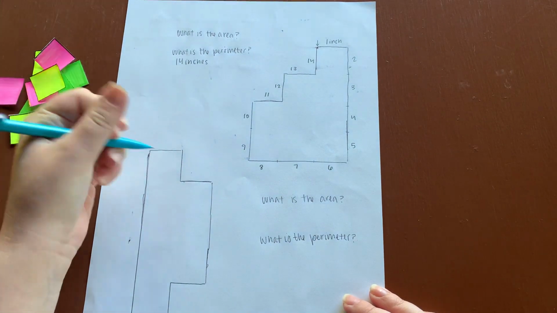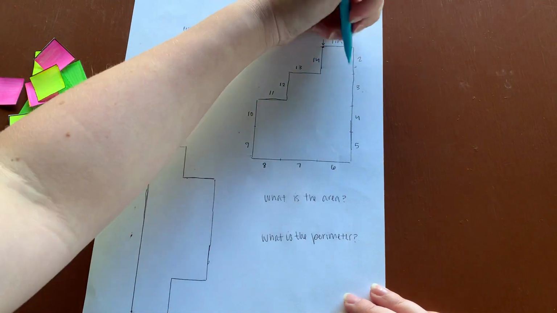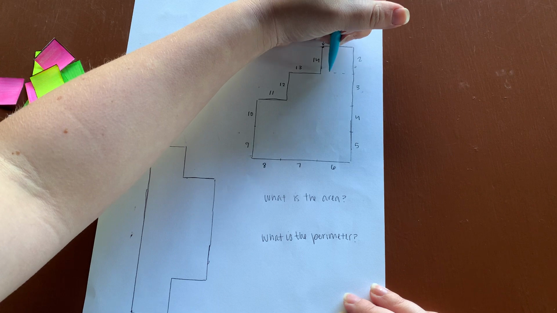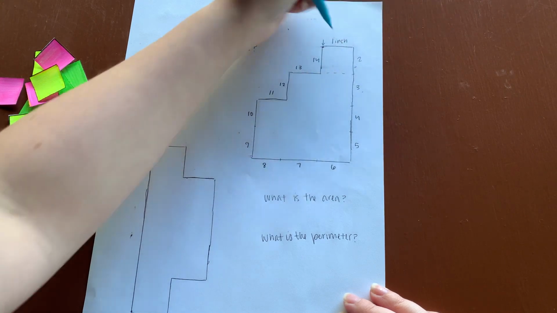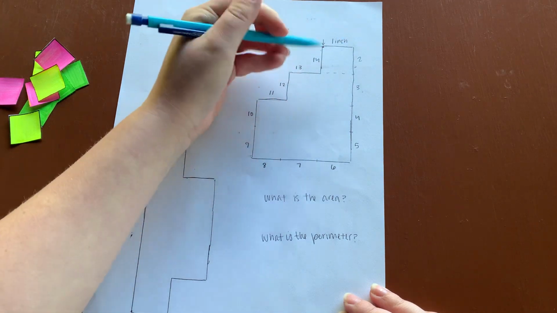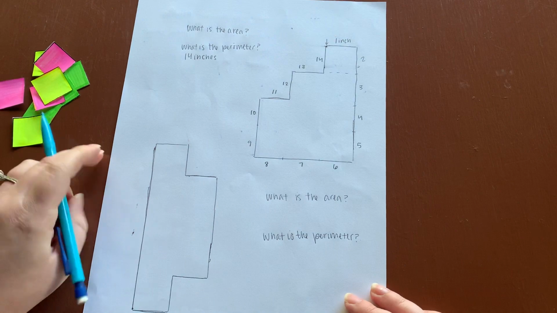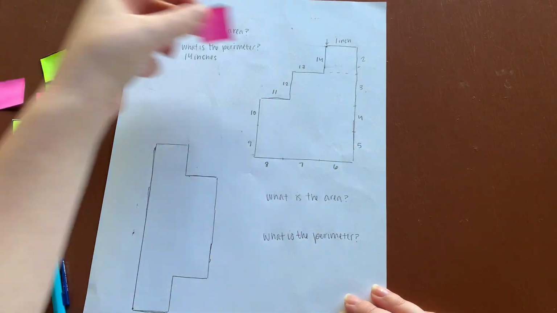So moving on to the area, it is basically how many of these 1 inch by 1 inch blocks. Like if I was to draw a dash line right here, that is 1 inch all around. So basically how many of these blocks we can fit into a shape. And I actually have these colored blocks right here that I'm going to use to demonstrate that.